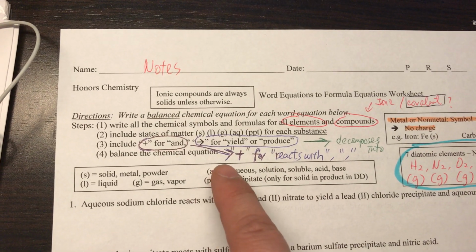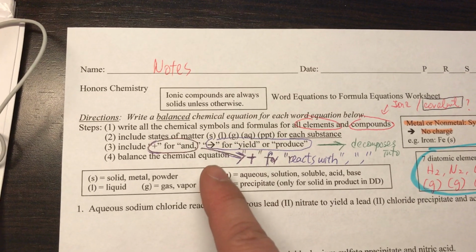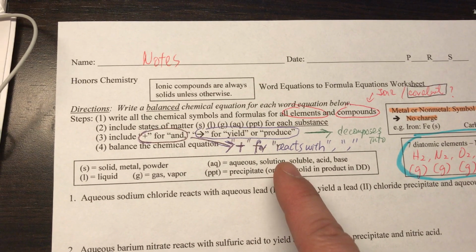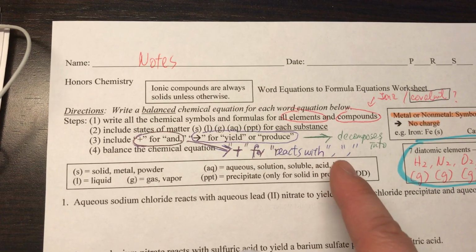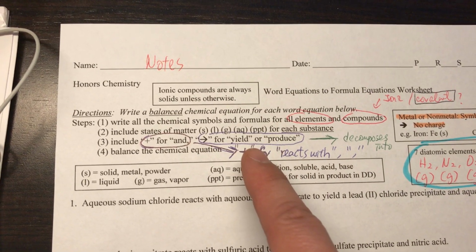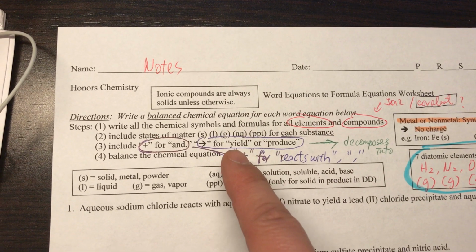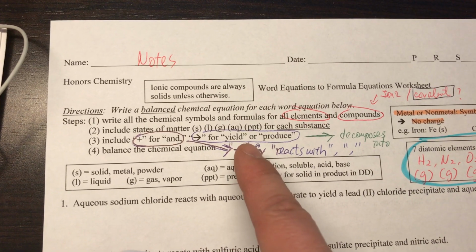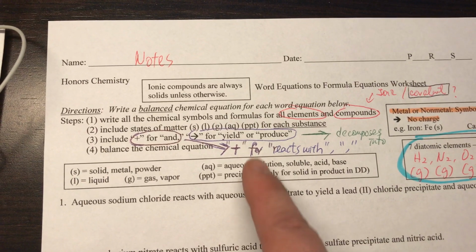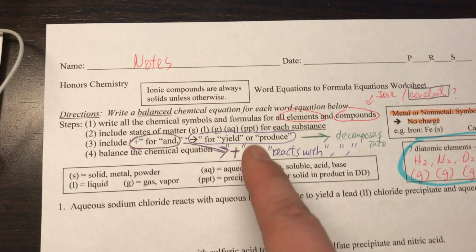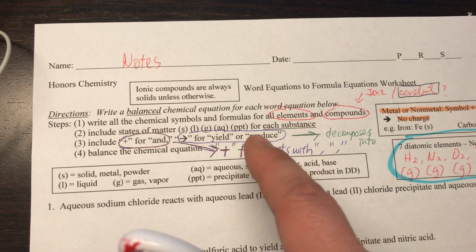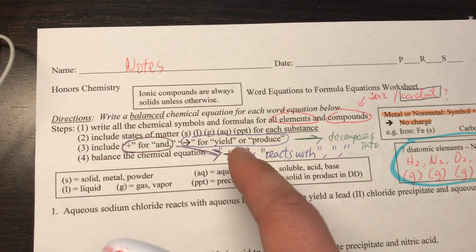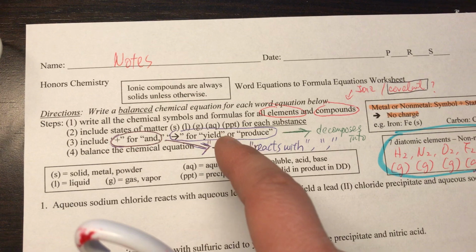Also, if you have the word "and," you use plus. If you have "we add with," you use plus. If you have a comma, you also use plus. And if you have "we add with" and then you have the arrow, you have to use "to produce." So "react with" and "to produce" are together, working together. You see that colored in blue. So "react with" and "to produce," or "to yield," or "to form," work together.